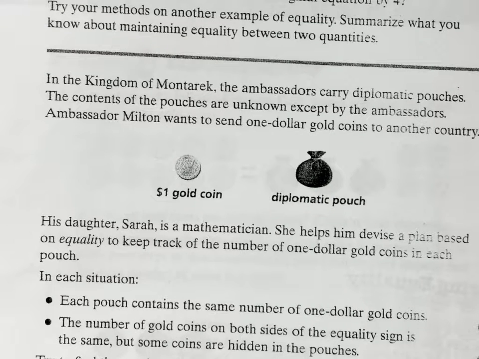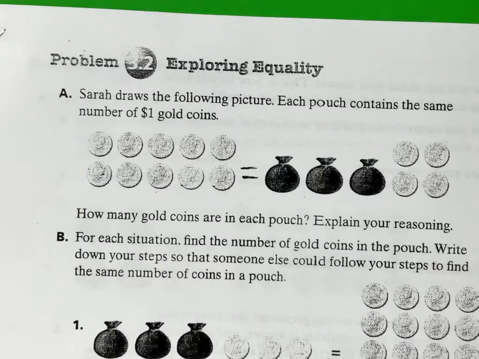On both sides of that equal sign, it means it's equal. So the left-hand side has the same amount of coins as the right-hand side. Okay. So what we're trying to do here is find the number of gold coins in each pouch. We know that the left-hand side and the right-hand side have the same exact number of coins, but wherever those pouches are, they're hidden. Those coins are hidden inside those pouches. So we don't know how many coins exactly are inside those pouches. So that's what we're going to do, figure out how many coins are in each pouch.